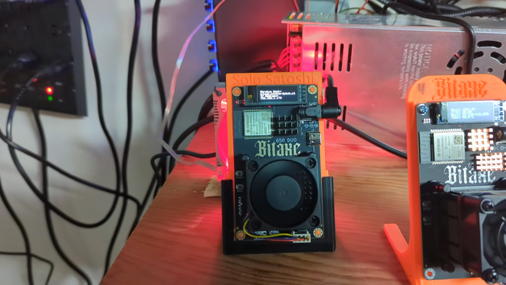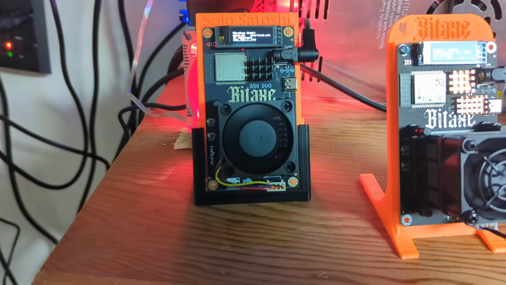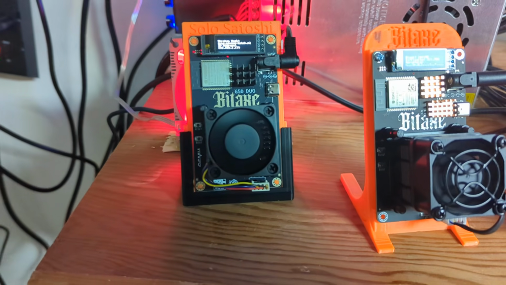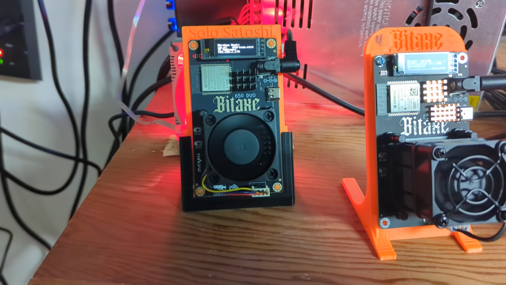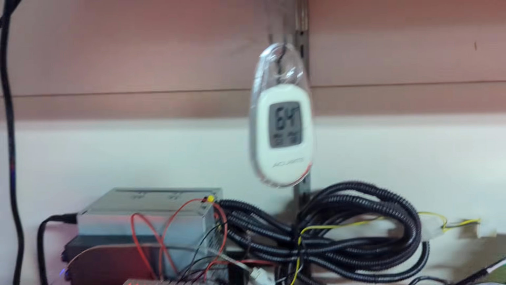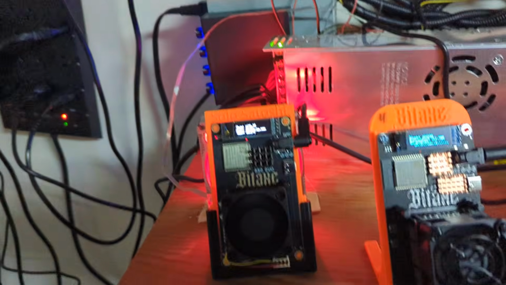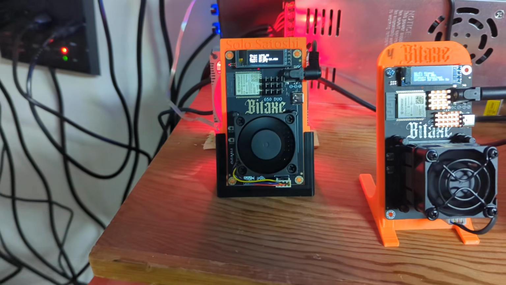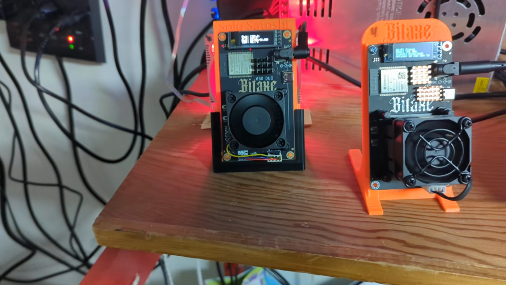The reason I put it in here is because I had to work, and I didn't want to leave this unattended on my desk, and I'll explain to you guys why. So hang in there just a second. By the way, the temperature in this room is 64 degrees right now because I have the windows open. So let's go over to the desktop and I'll show you what's going on.